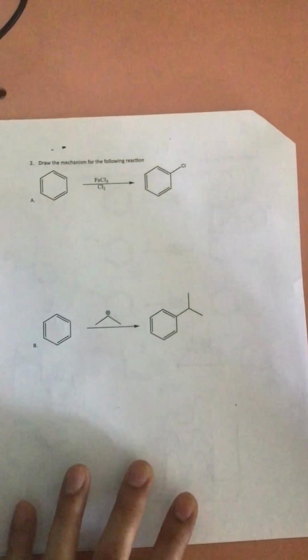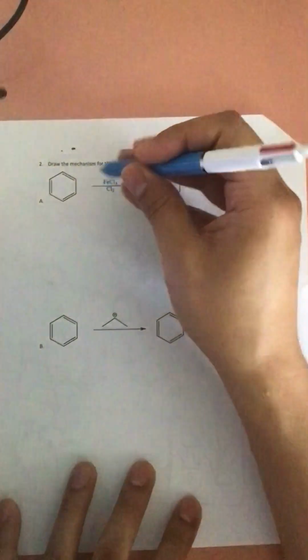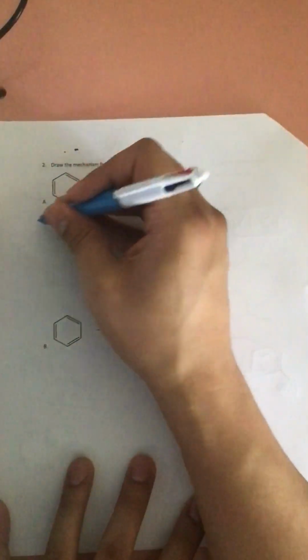Draw the mechanism for the following reactions. Okay, so first we've got to generate our electrophile.